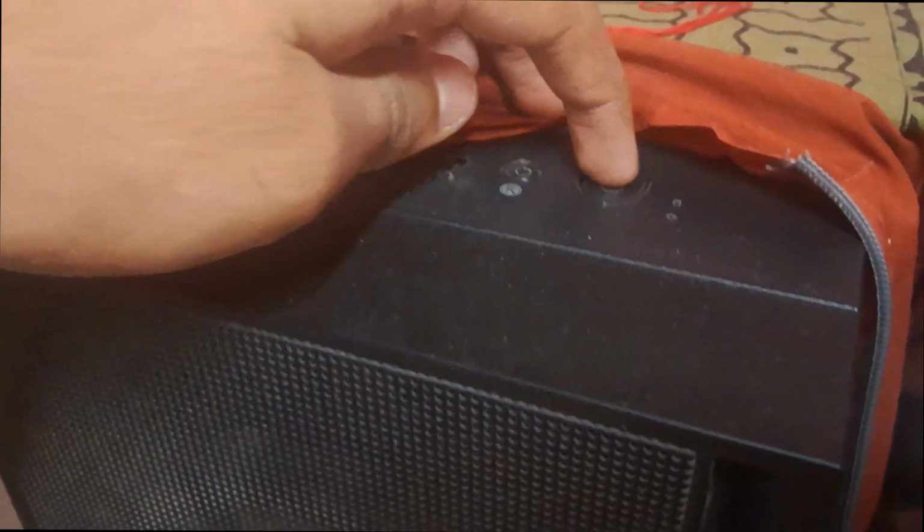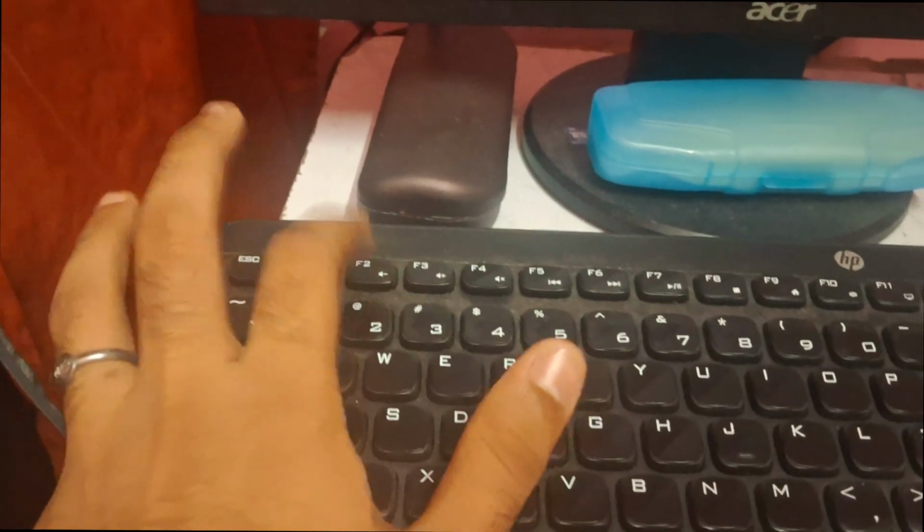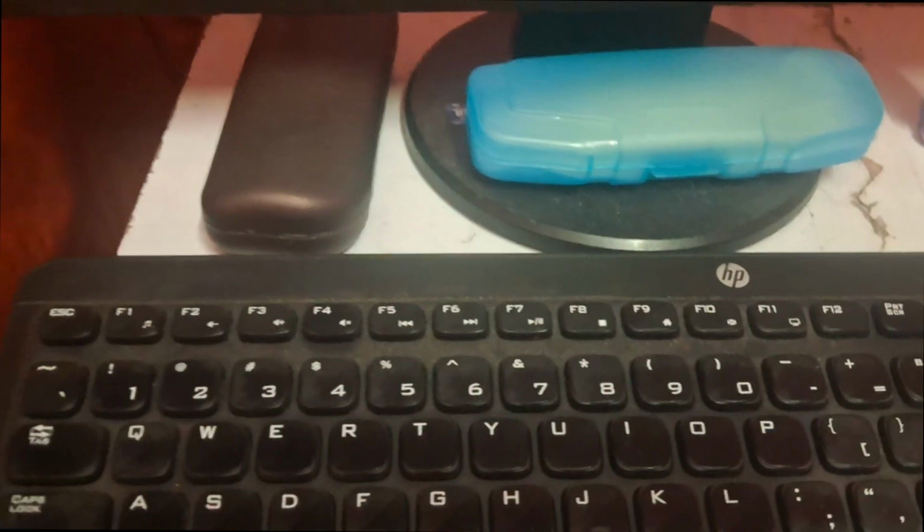Okay. Hi everyone, so this is my PC and this is my CPU. I will show you how to go into your BIOS. I have already turned on the switch for the PC. Now turn on the CPU and it will turn on. Just keep pressing the key. Look, it automatically opened.